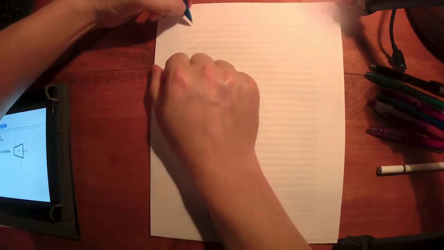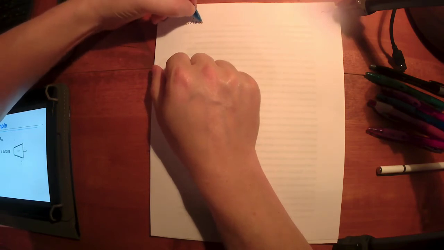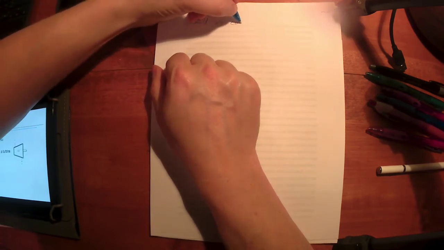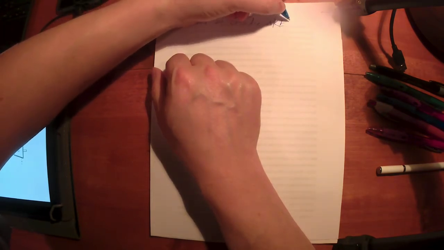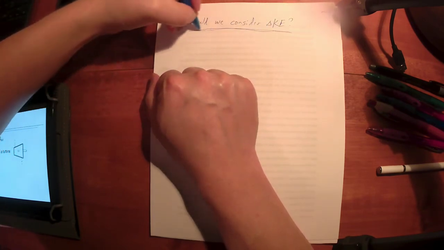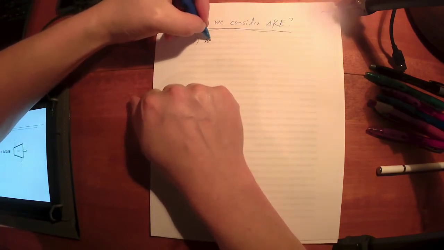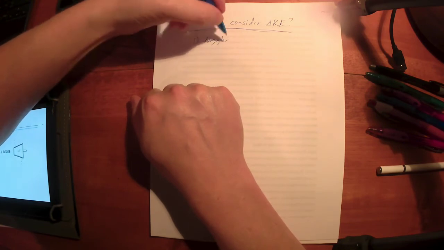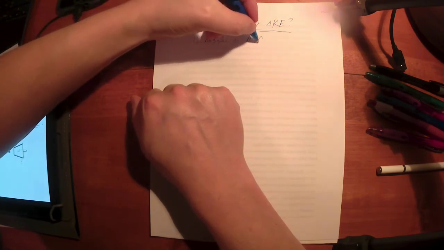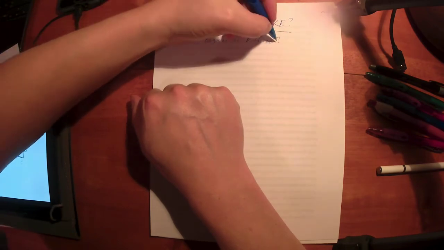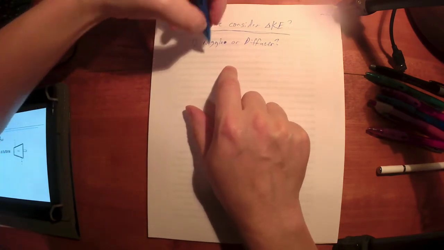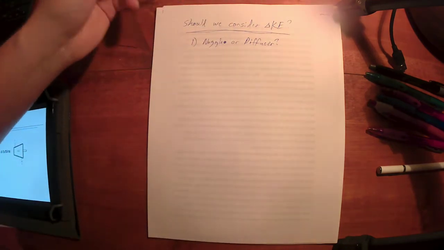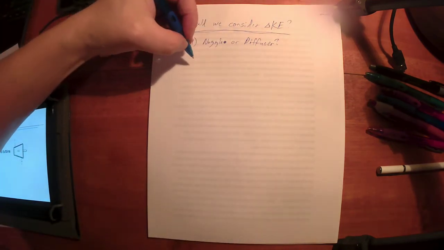So we're normally going to neglect the potential energy. Should we consider the change in kinetic energy? Well, is it a nozzle or diffuser? Right? If it's a nozzle or diffuser, yes, you have to. Is it a nozzle or diffuser? If the answer is yes, then yes, you have to consider the change in kinetic energy.